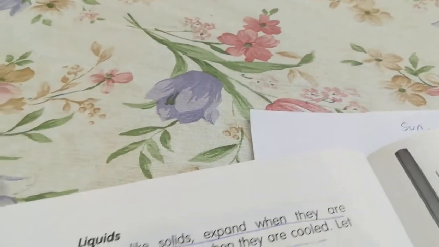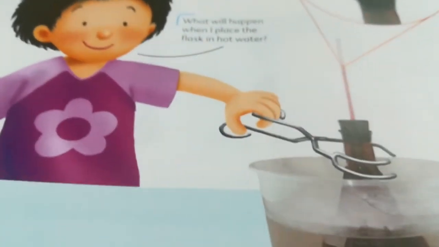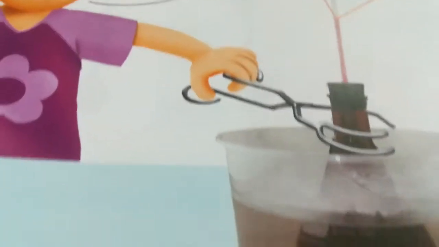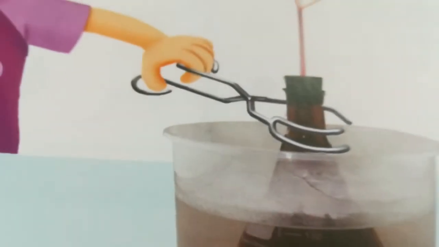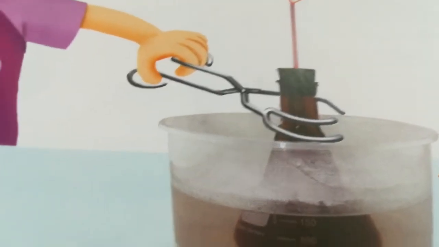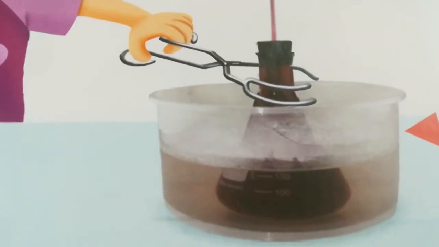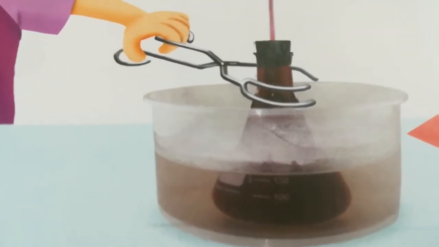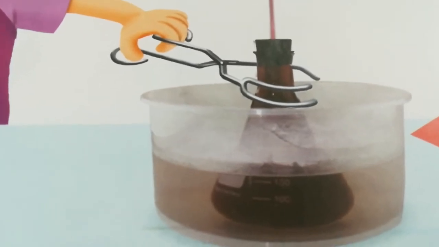For example, the boy here in this experiment brings a flask and puts colored water in it, for example water after adding a small amount of droplets of red ink.